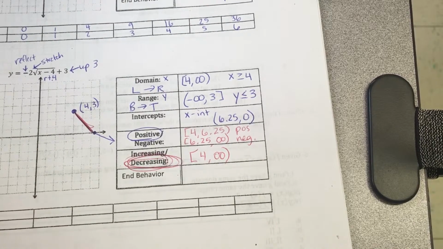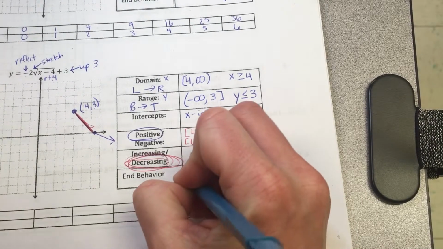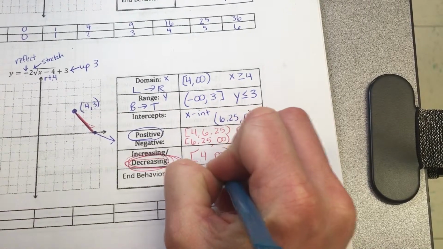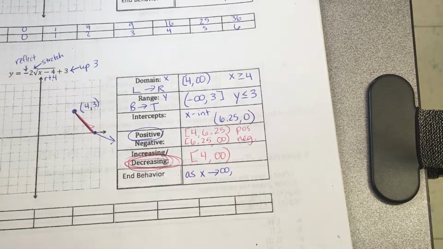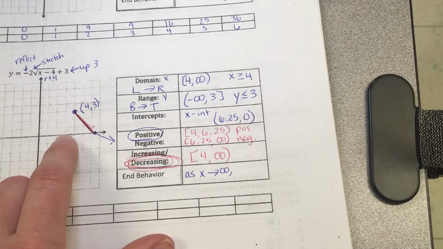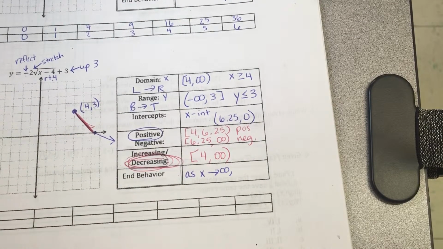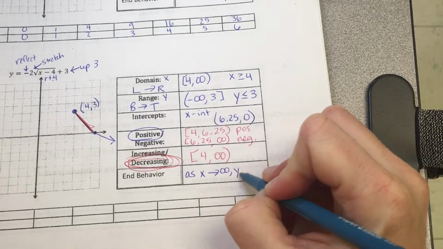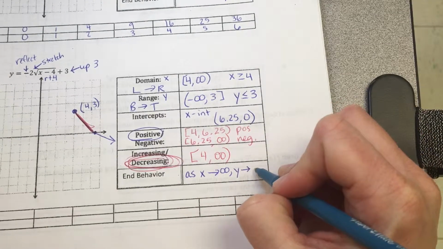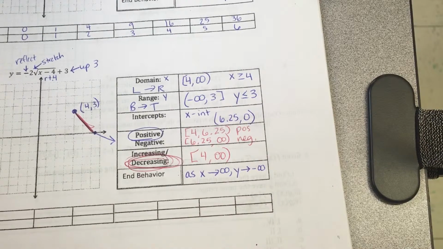All right, and your end behavior as x goes to infinity. As x gets bigger and bigger and bigger, what happens to your y values on this one? What's your y going to? Negative infinity.